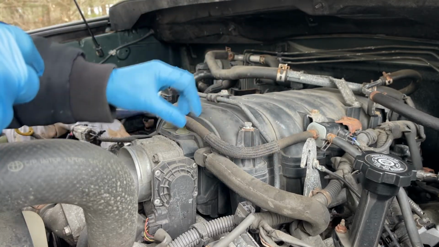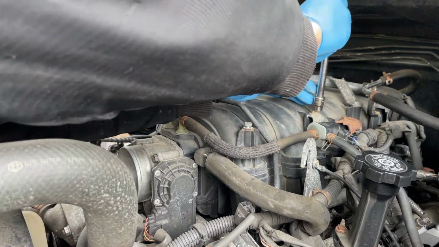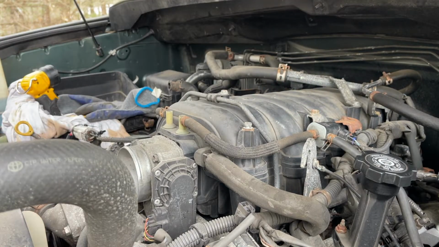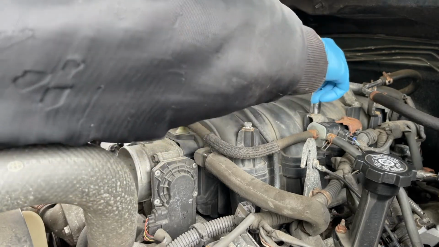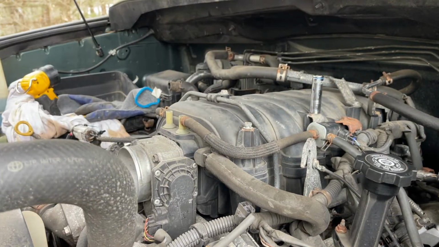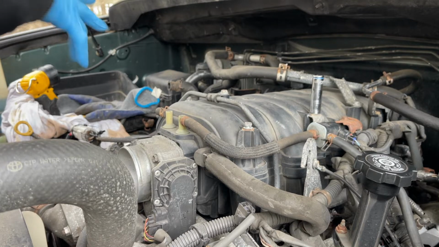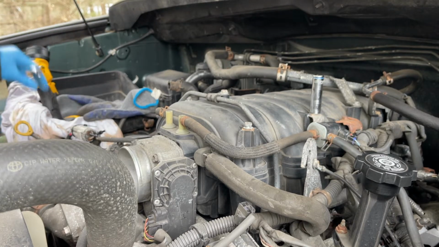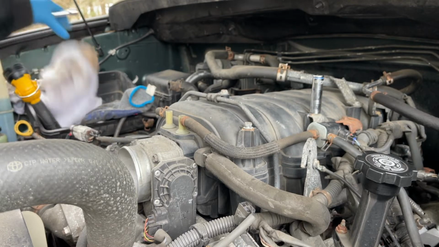I'm hoping this is air in here. We'll loosen this up too. Of course, another 10. 12. Where did I put the ratchet?